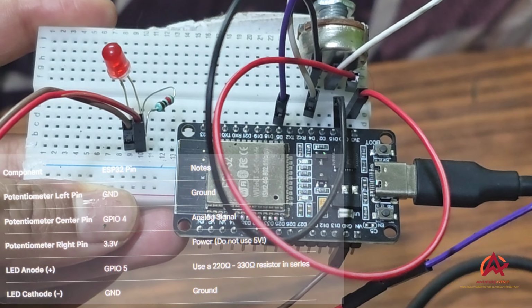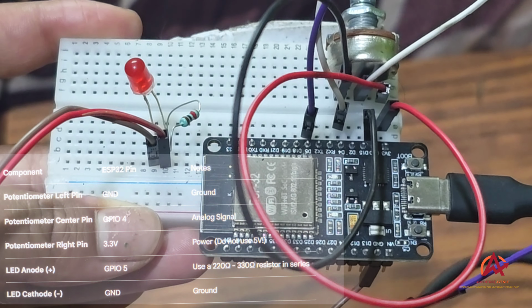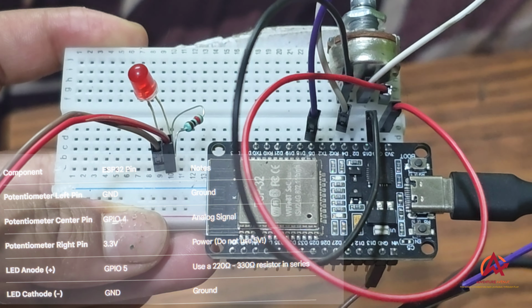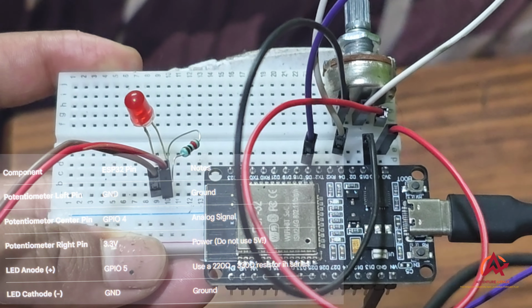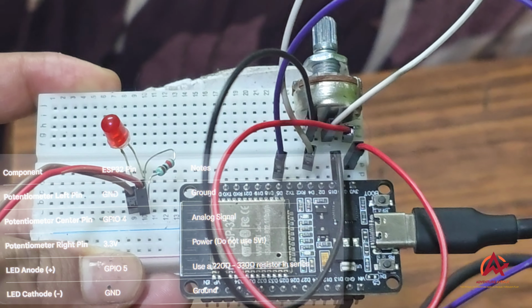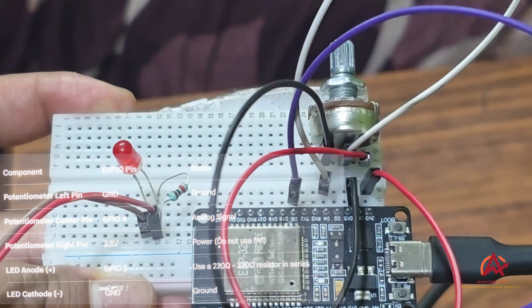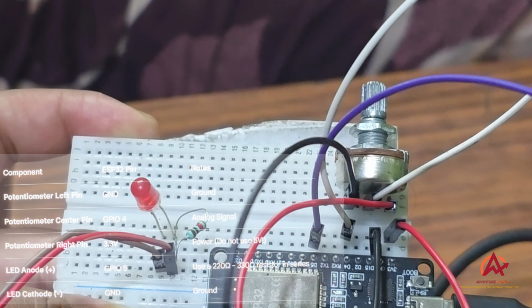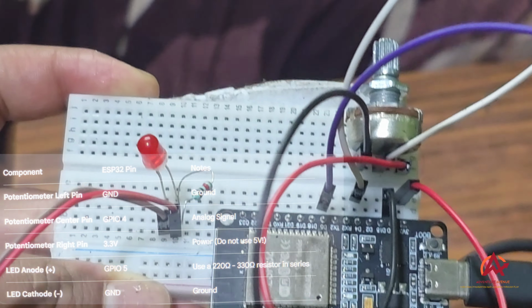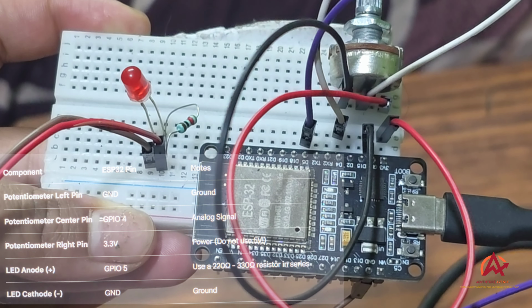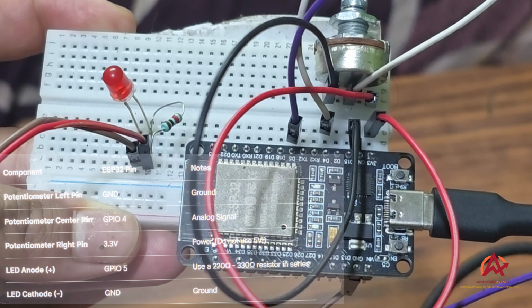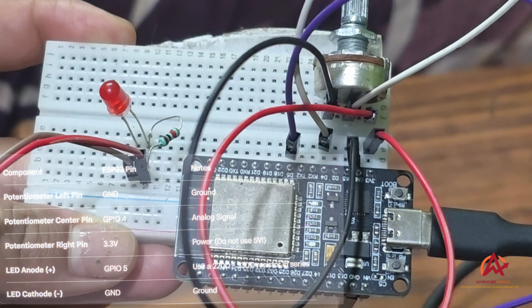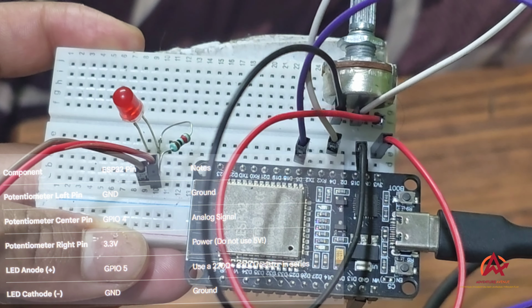I have connected the potentiometer with ESP32: potentiometer left pin with GND, potentiometer center pin with GPIO 4, potentiometer right pin with 3 volt. We should not use 5 volt. Then I have connected the LED with ESP32, positive pin with GPIO 5, negative pin with GND.